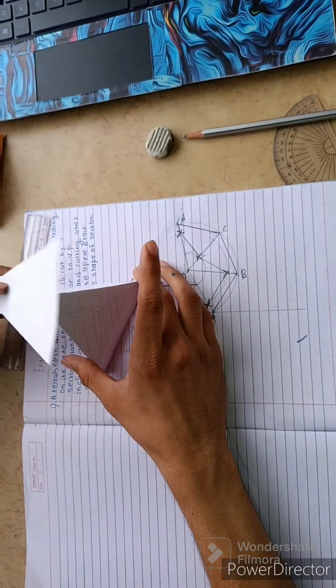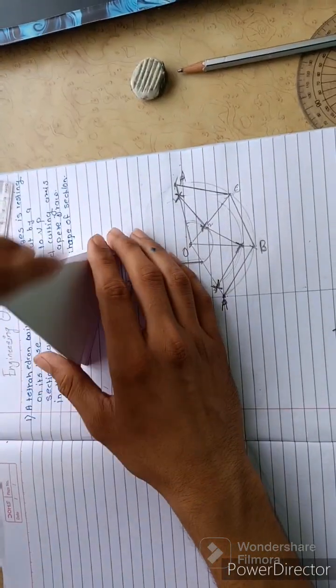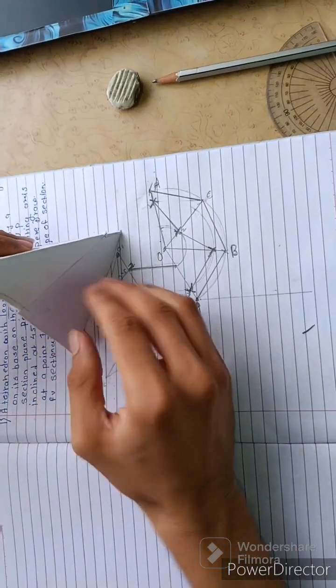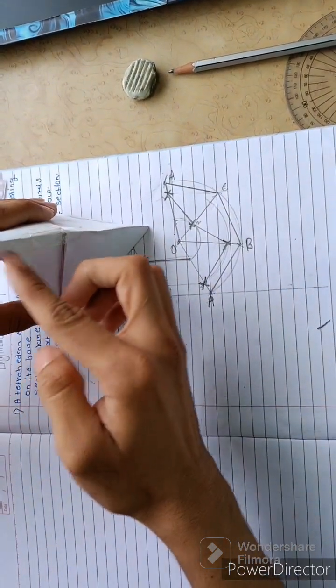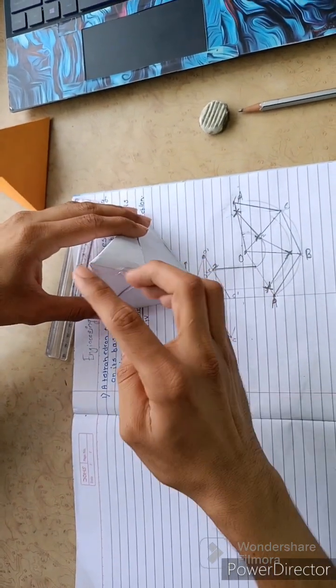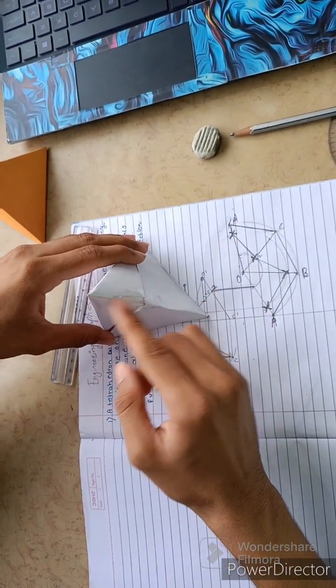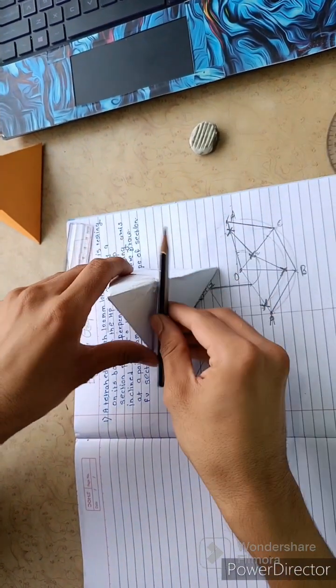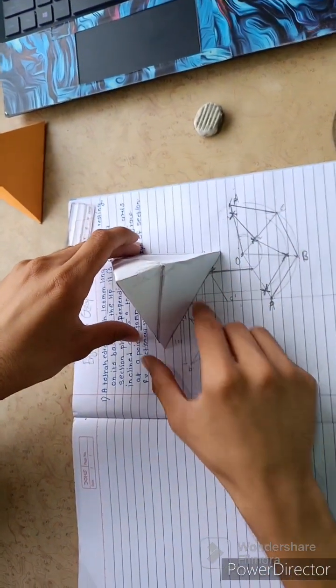This is our section. So you can see that this is a tetrahedron, and at 70 mm from the apex, this is the 70 mm distance, it is cut at an inclination of 45 degrees.